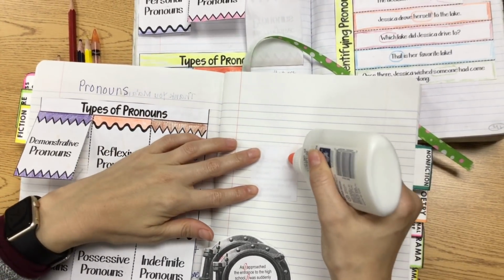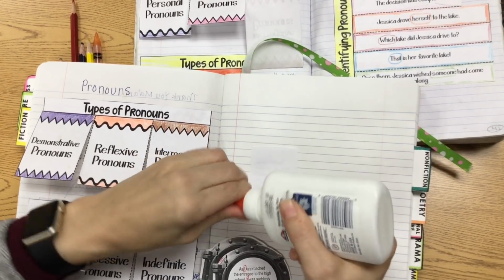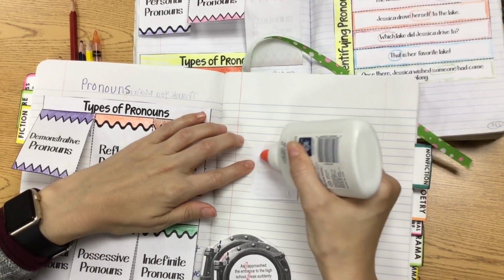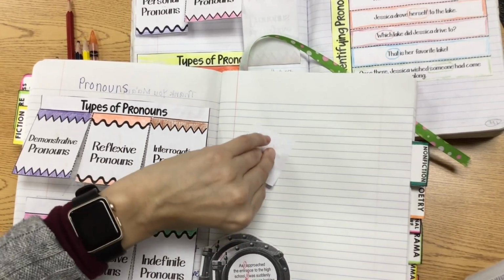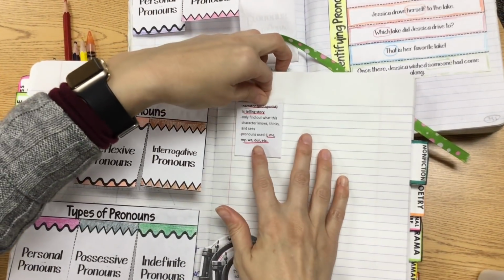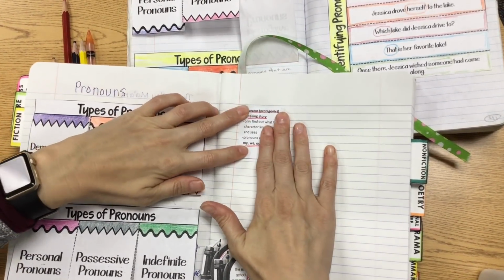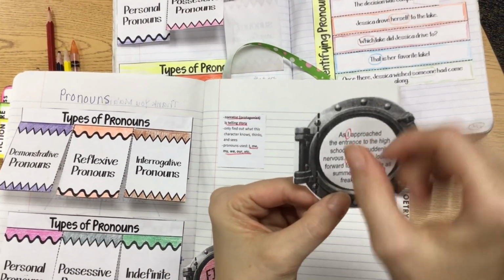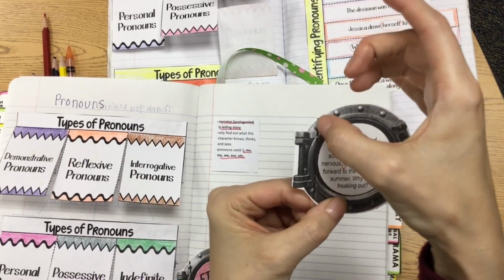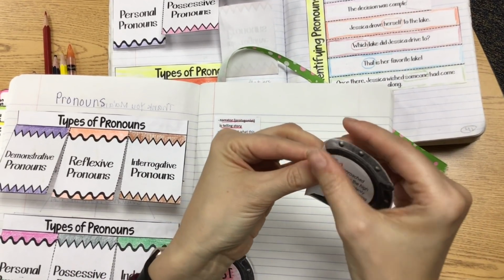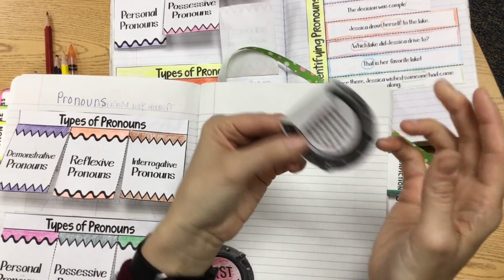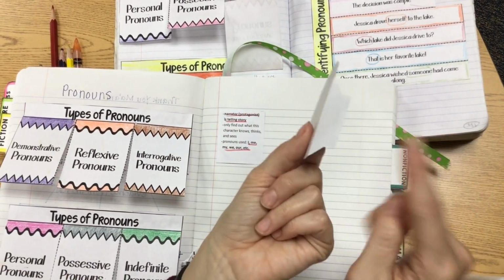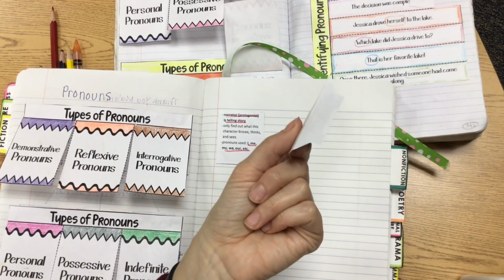So I'm just going to put 4 little dots of glue on the back of this definition card, and we're going to put that all the way down. And then the example, if you look really closely, there's a dotted line right here. So I'm actually just going to create a little tab on that dotted line, and that's the only place I'm going to put glue.